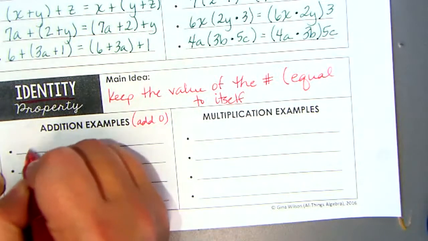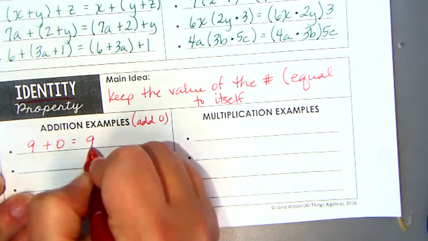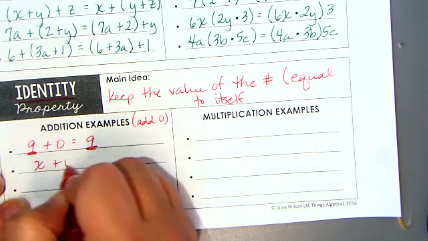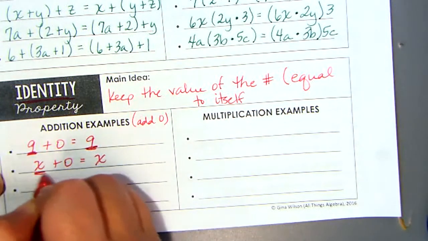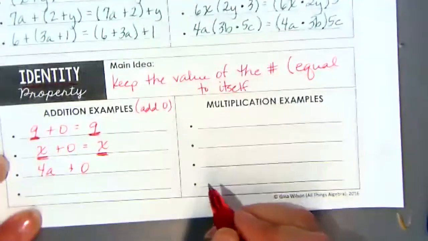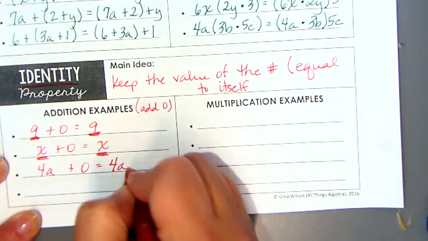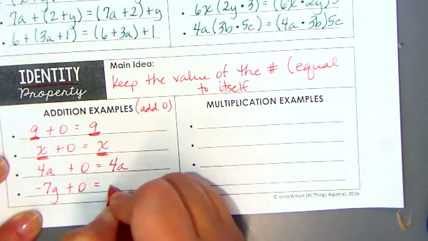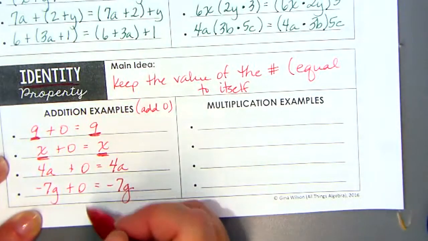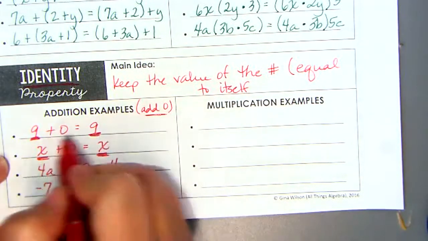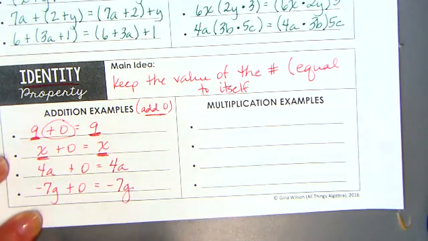Add 0. So I'm going to have 9 plus 0 equals 9. It's equal to itself. X plus 0 equals x. Equal to itself. 4a plus 0 equals 4a. Negative 7g plus 0 equals negative 7g. Notice throughout all of these, we're adding 0, and we added 0 for all of these.